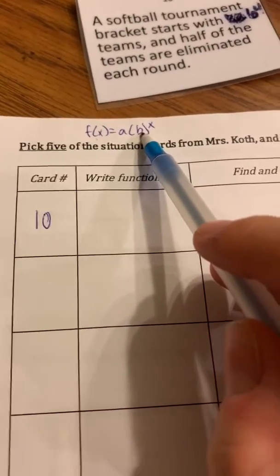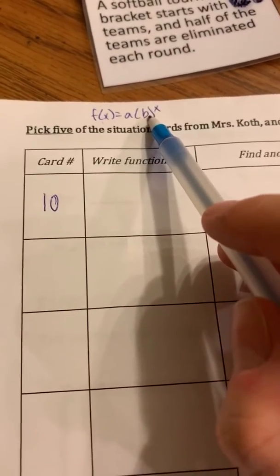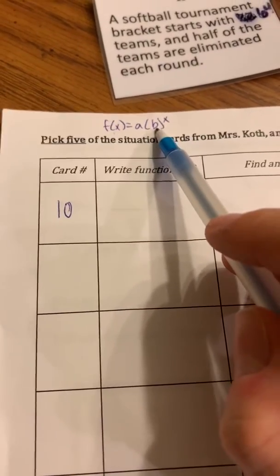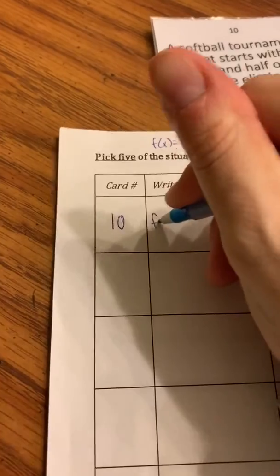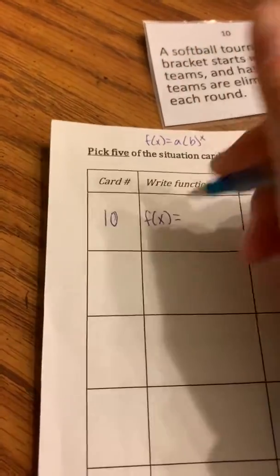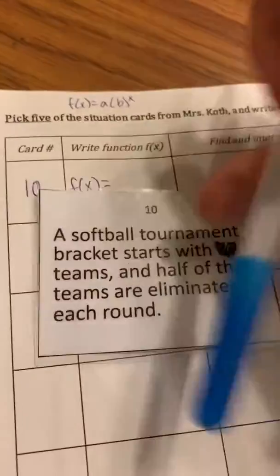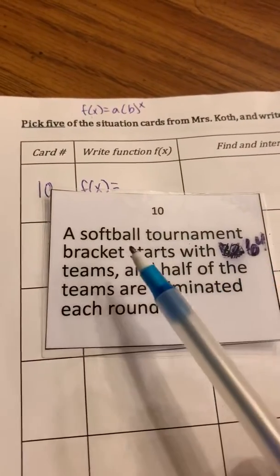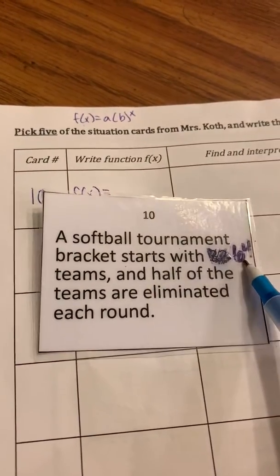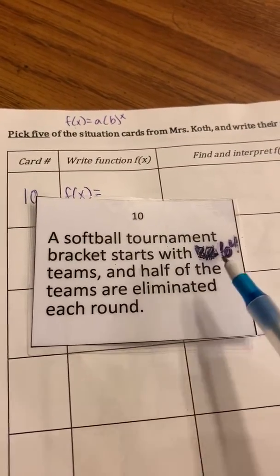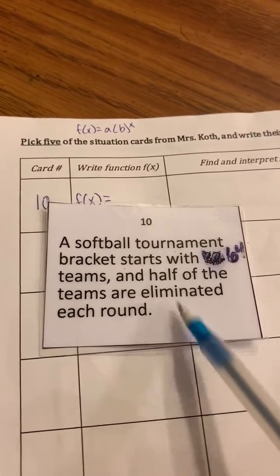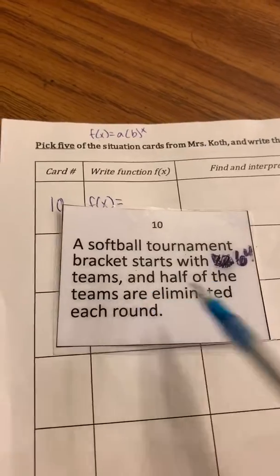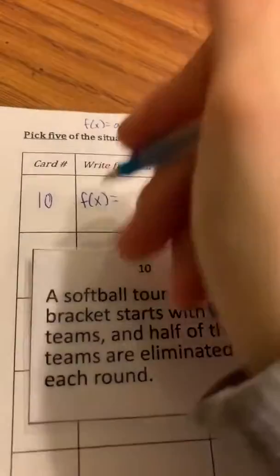Does it double? Does it triple? Does it multiply by 5? Does it get cut in half? That's where this number goes. This is whatever you're starting out with. Starting with f of x. In this problem, it says a softball tournament bracket starts with 64 teams, is what that scribble is supposed to say. And half of the teams are eliminated each round. It starts with 64 teams. So that's our A value.